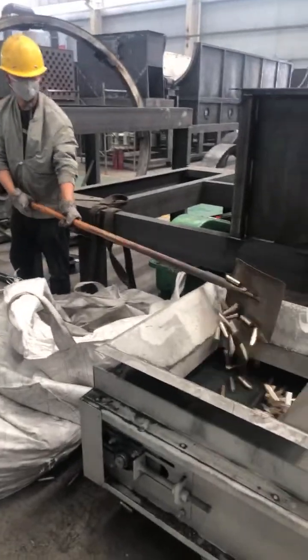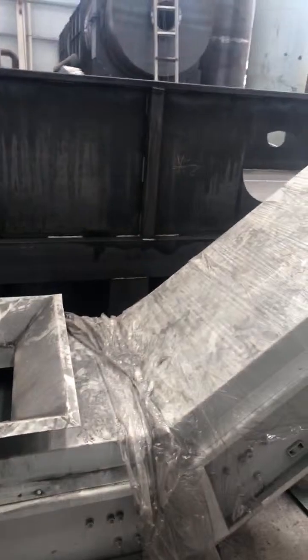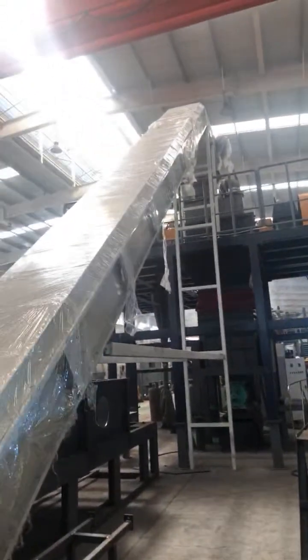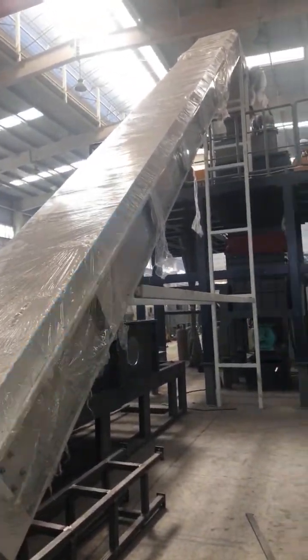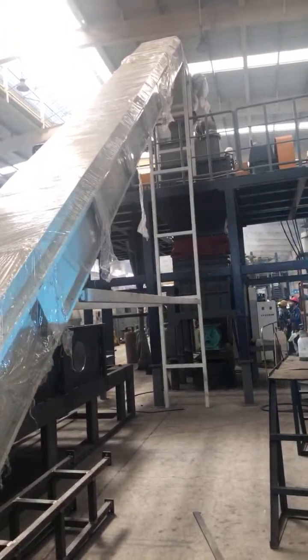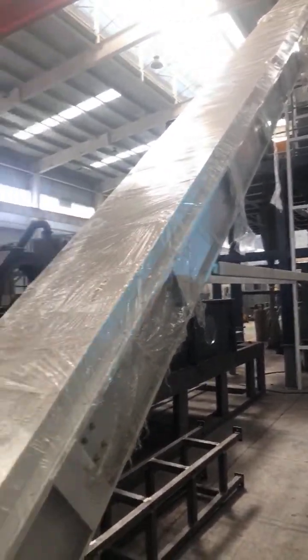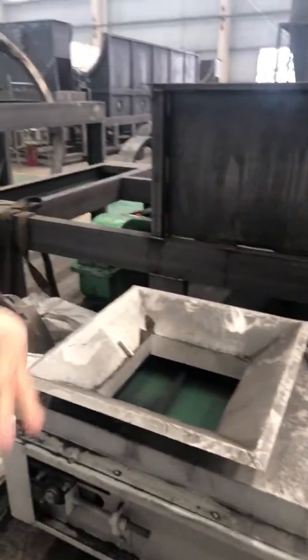First of all, the raw materials will be transferred on this conveyor. You can see there is a cover outside the conveyor. This is to control the dust production when processing the raw materials.